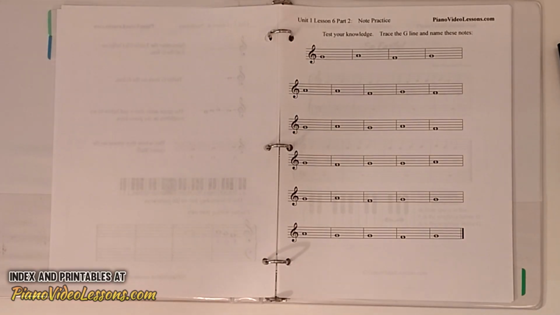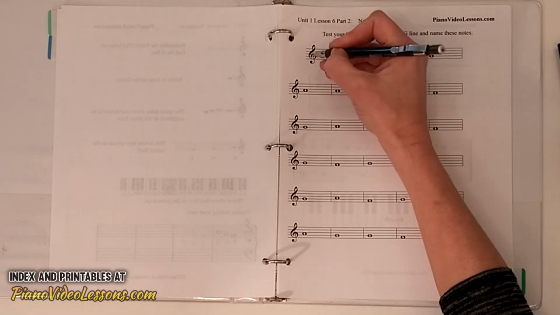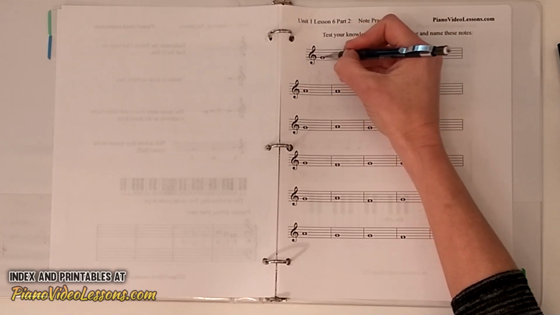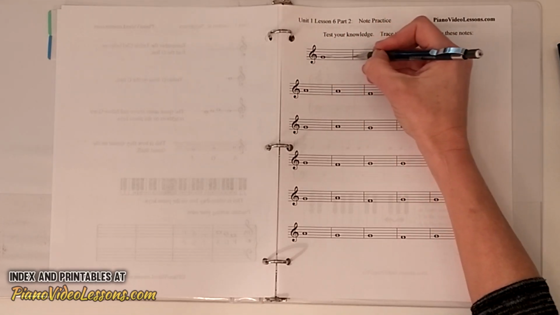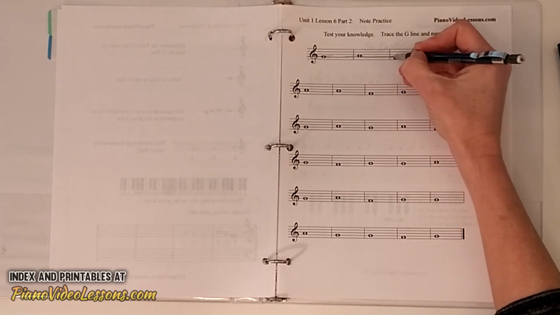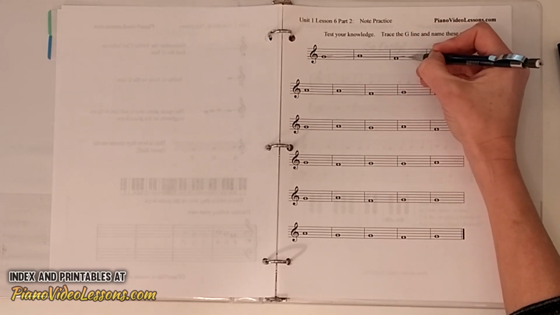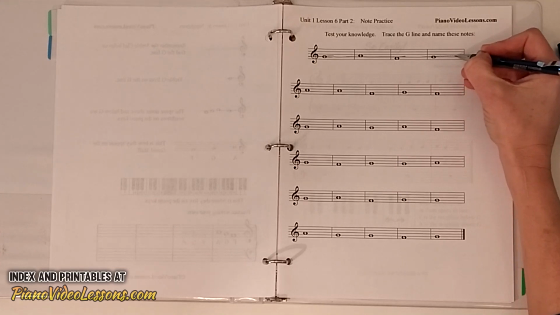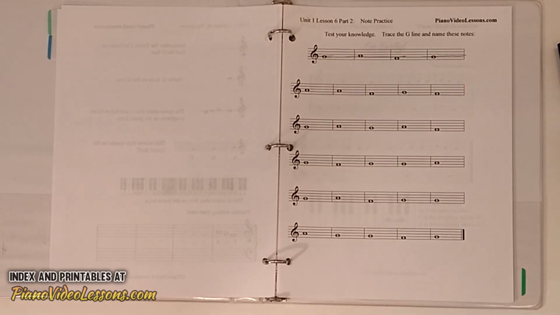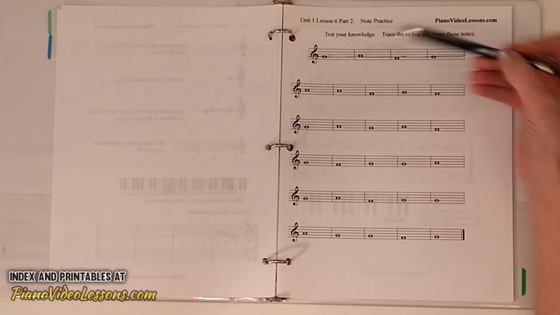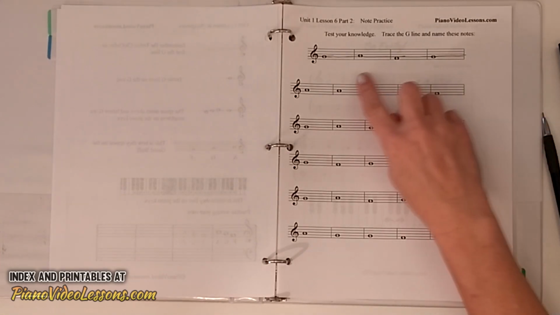The second page with this lesson is note practice. So what you could do first of all is trace the G line. Just using your pencil, just carefully trace over the G line, and you'll start to see that all of the notes in this exercise are either on the line G or just below or above the line. So let's go ahead. Let's point to each note and say its name.